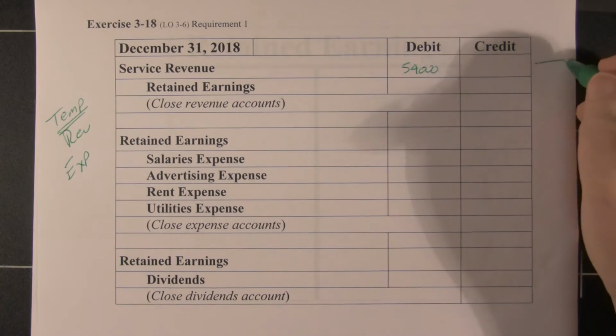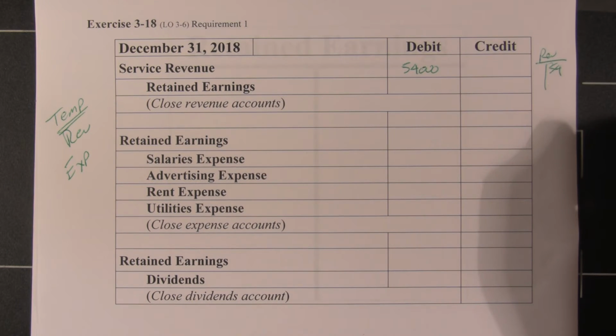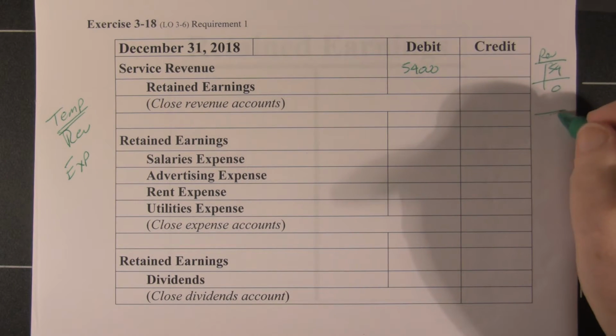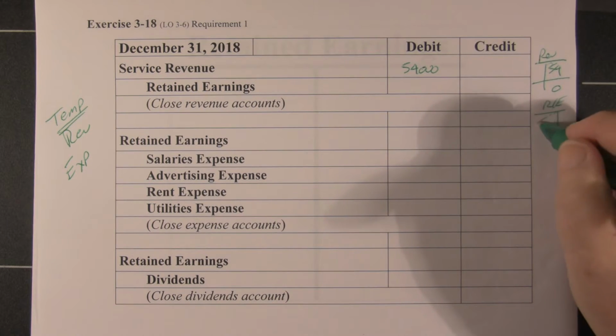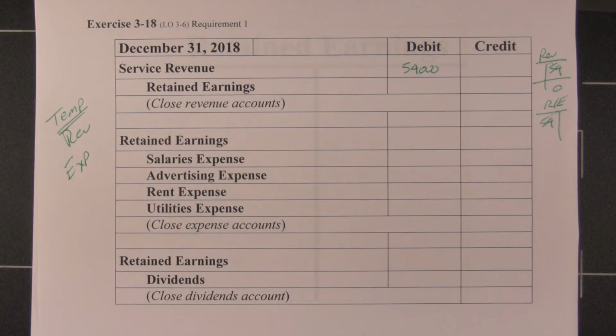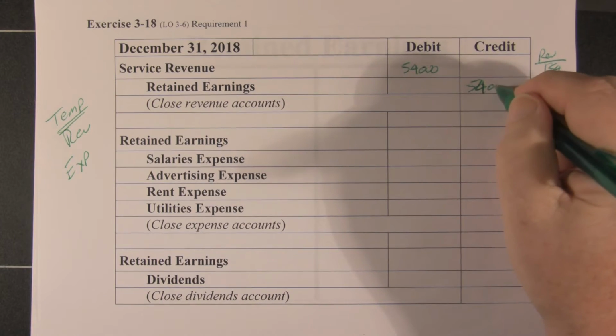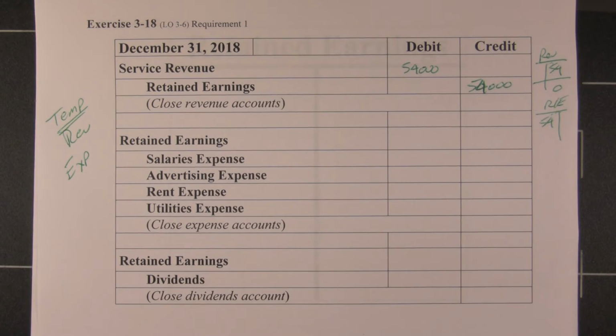Because here's what we're doing. We have in our revenue account $54,000. We want that to go to zero. We want to close the accounts. So we'll close that to retained earnings with a $54,000 credit to retained earnings, $54,000 debit to service revenue. At this point, the balance in the revenue account is zero. It has been moved over to retained earnings.